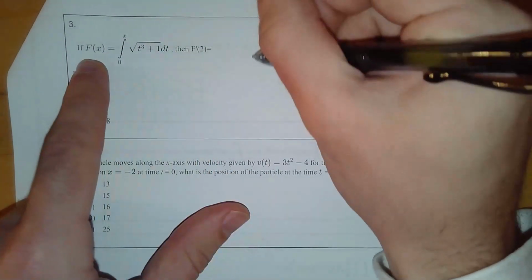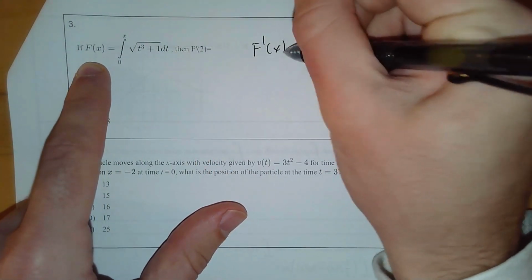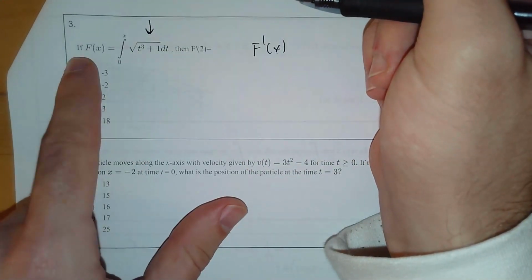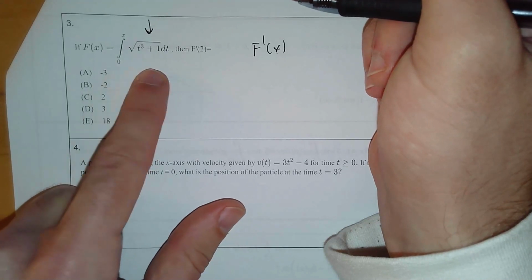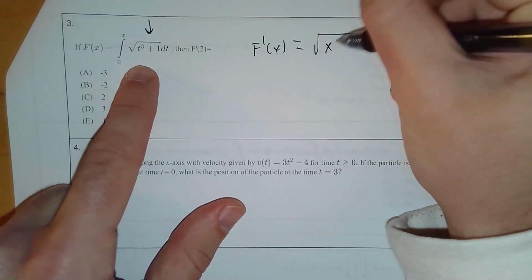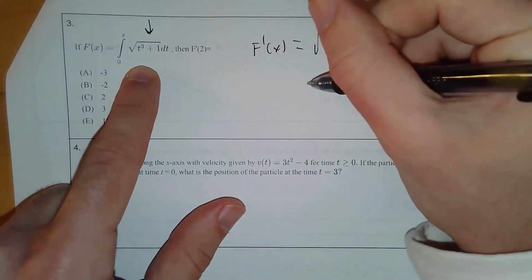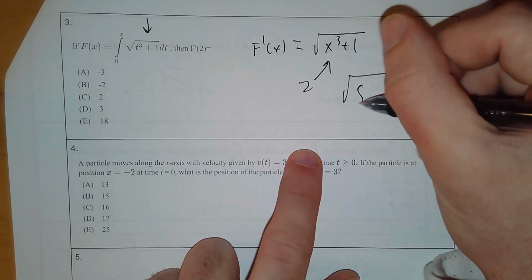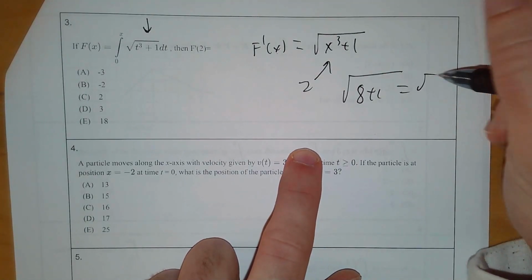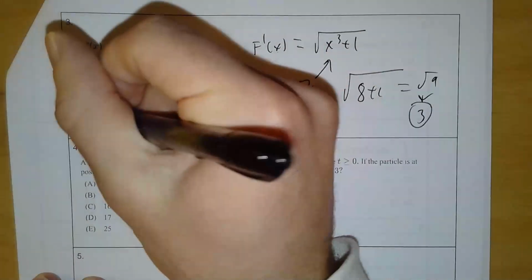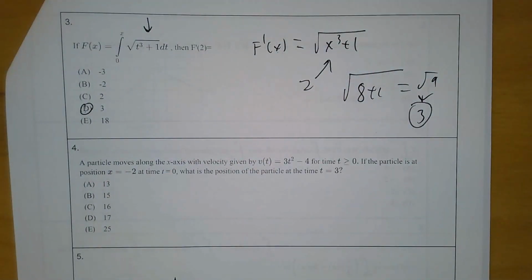Okay, so what is the derivative of capital F of x here? Well, again, this is coming out of the fundamental theorem of calculus, it's just this. This is the derivative of the whole area function. So we would say that's just the square root of x cubed plus 1. And then I'm just going to plug a 2 into that. So plugging in a 2, I get 2 to the third is 8, plus 1. That's root 9, which is 3. Okay, so the answer is D, 3.